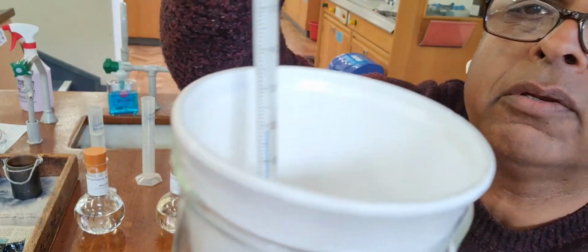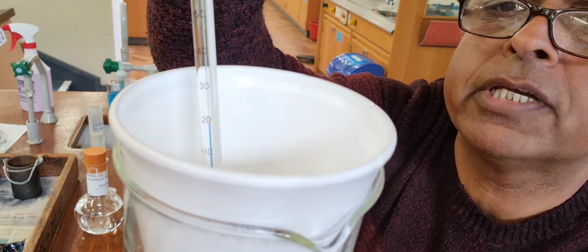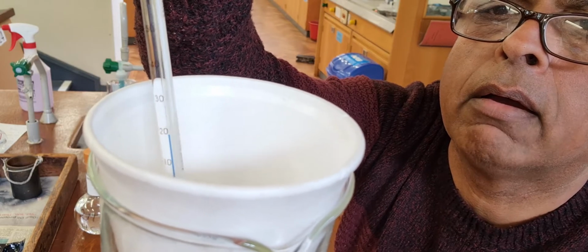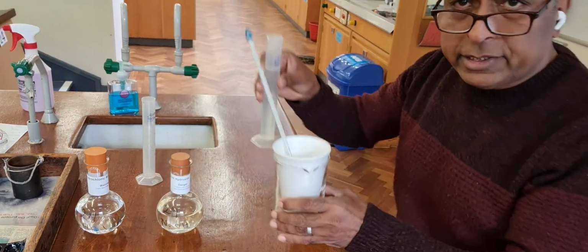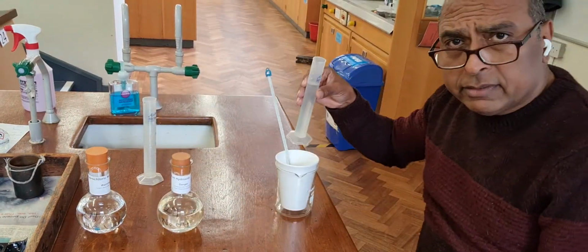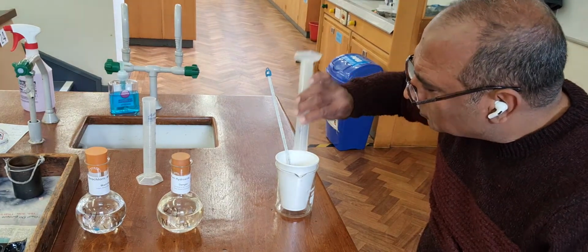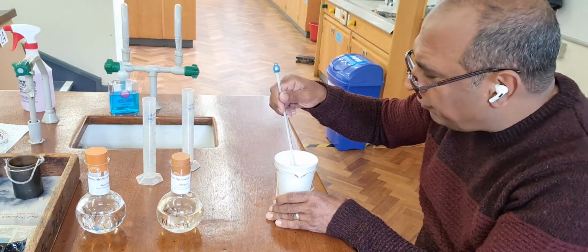Now, let me show you. I don't know if you can see the temperature in there. I hope you can see it's about 19 degrees. And now what I'm going to do is get the acid and react it. So, acid, reacting it. 50 of alkali with 50 of acid.